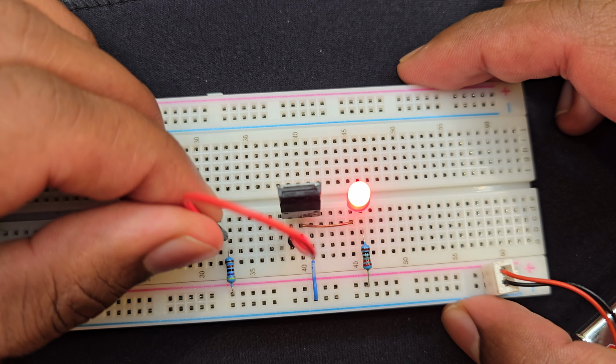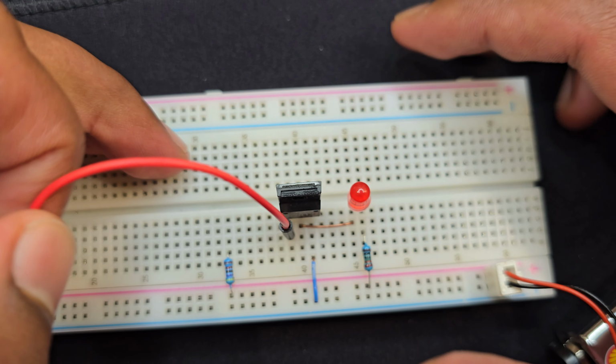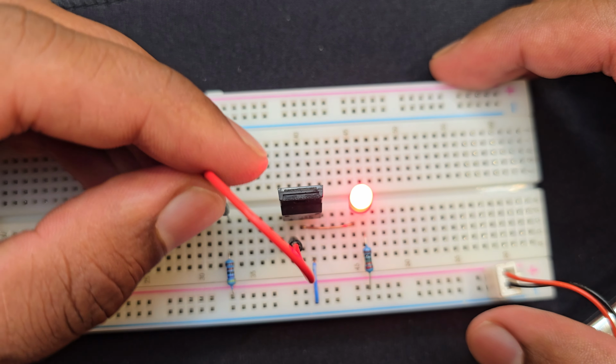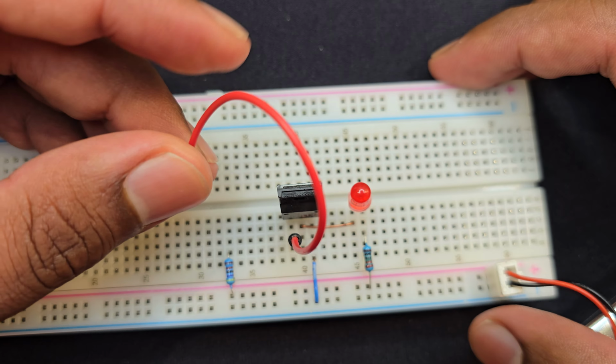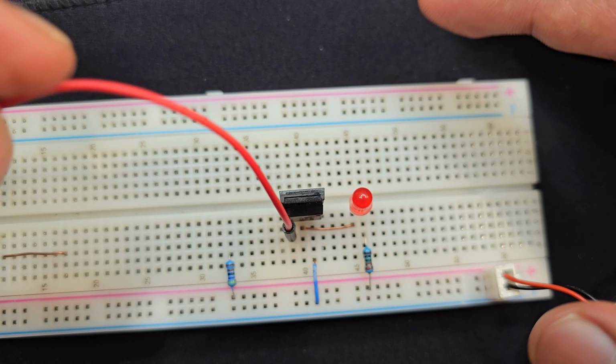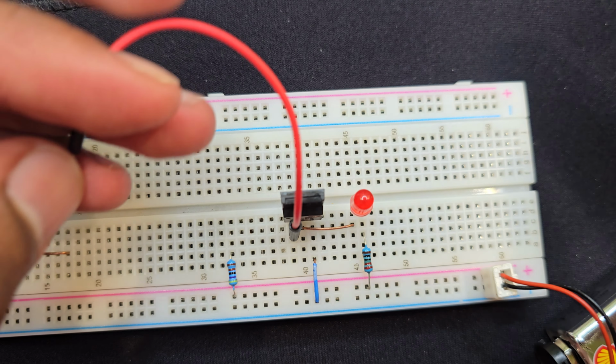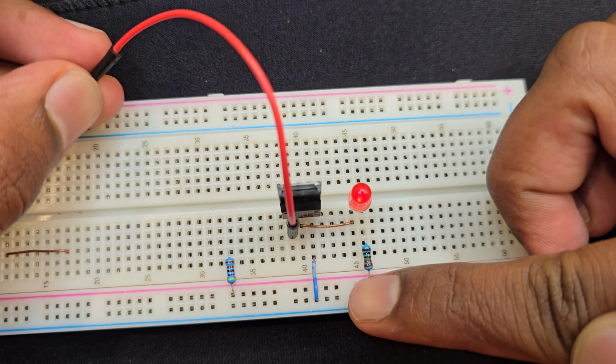If I remove that, the transistor will turn off. I can turn it on like that and turn it off like that. And a very small current is good enough to turn on this LED.